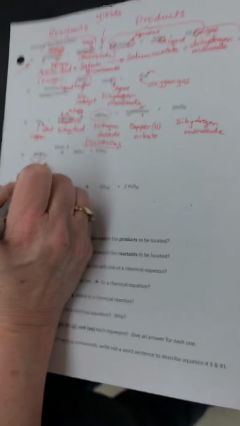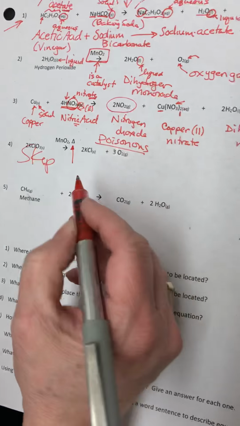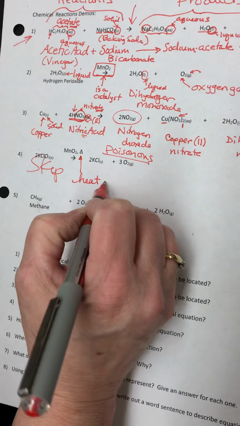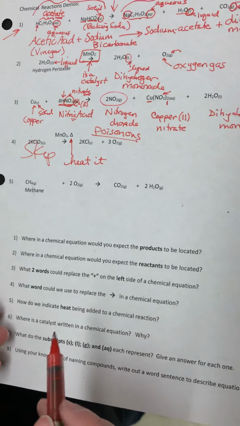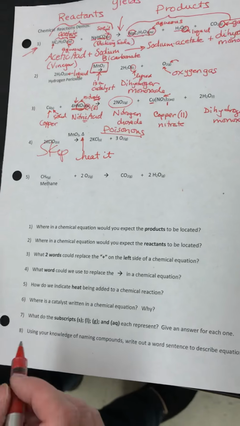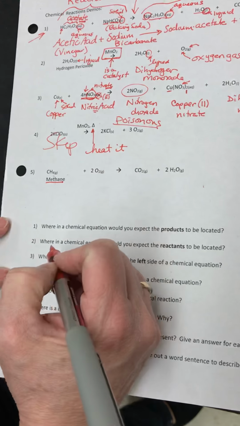Last one. We're going to skip this. All I'm not going to do is a demonstration. All I want to do is show you guys this triangle. It means that we have to heat it. So I'm not going to do that demonstration because I'm running on time and we're almost close to 15 minutes. So we're going to do the methane one.